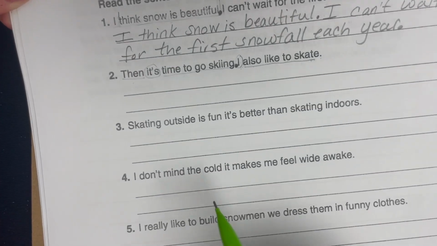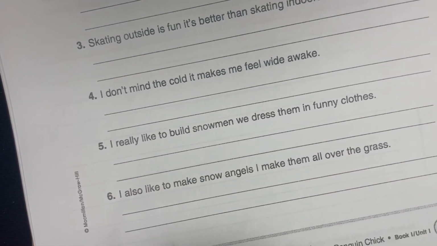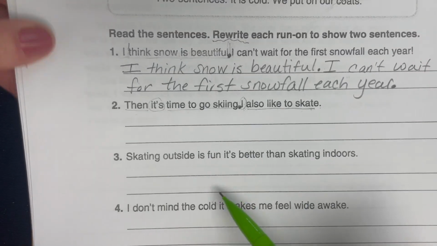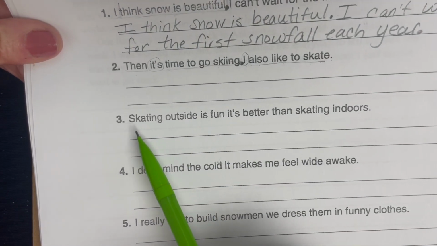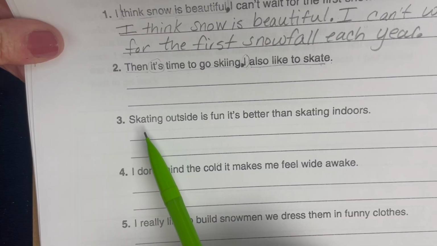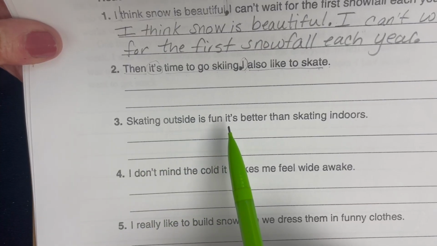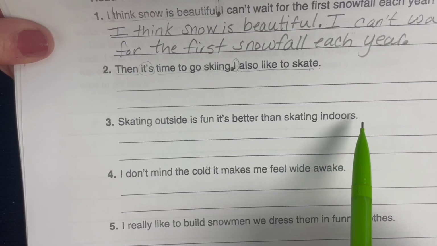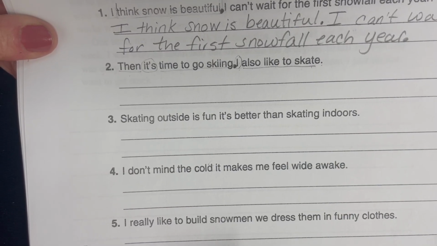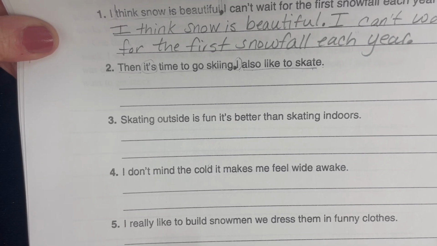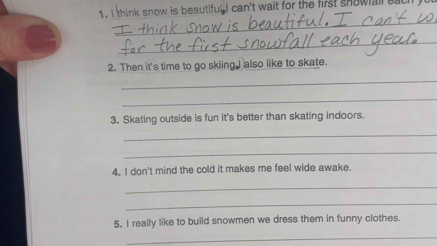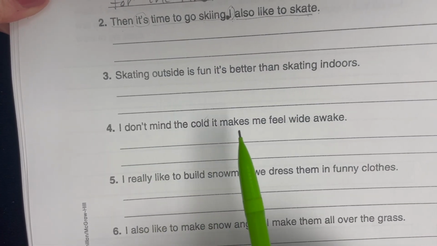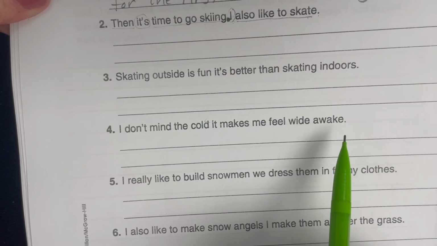And I'm going to read 3, 4, 5, and 6 to you, and I want you to do your best effort on breaking these into two sentences. Okay, number 3 says, skating outside is fun. It's better than skating indoors. Rewatch it if you need to. Listen to it as many times as you need to see where the sentences should be broken into two. Number 4, I don't mind the cold. It makes me feel wide awake.